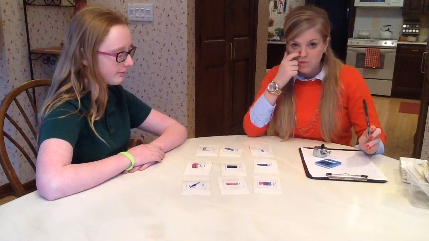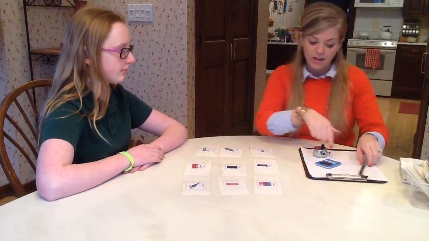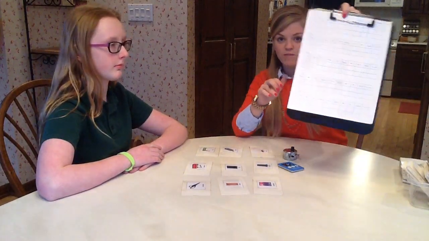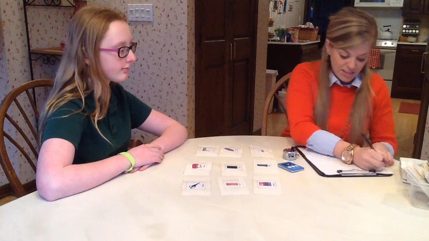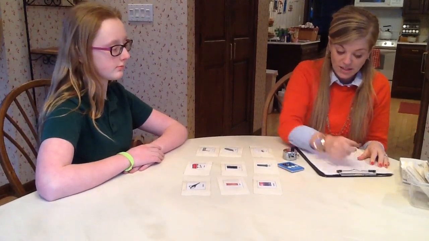Usually this would be a good time to give the reinforcer. Maybe if she was working for an iPad, I would give her the iPad so I can take time to write down the data. I'm using the same data sheet I used for my expressive vocabulary, so I'm just going to put in the date, how many correct, and the timing. So she got 10 in 20 seconds.